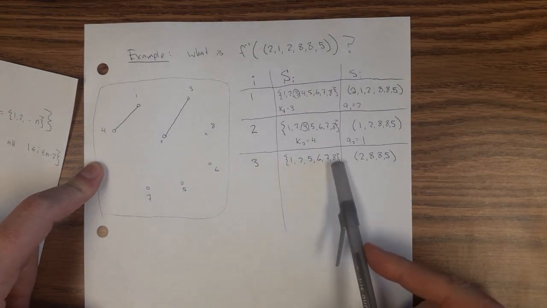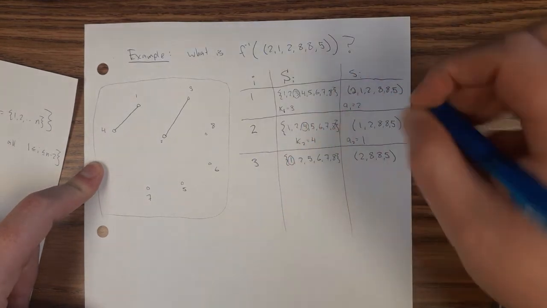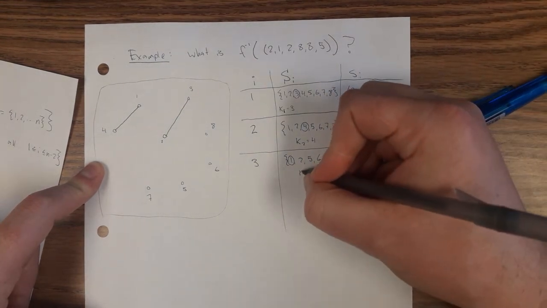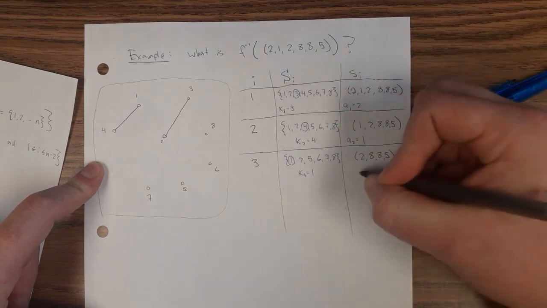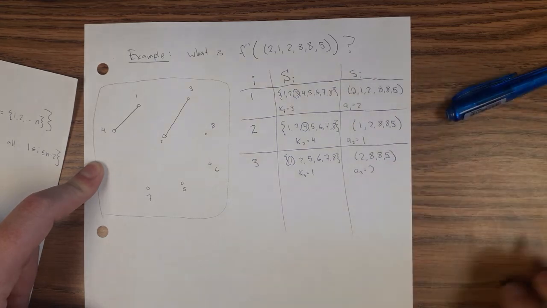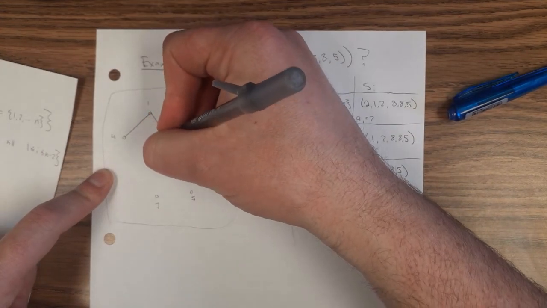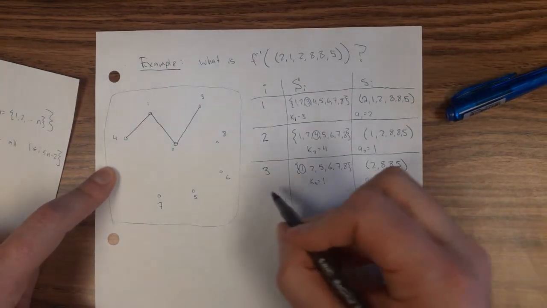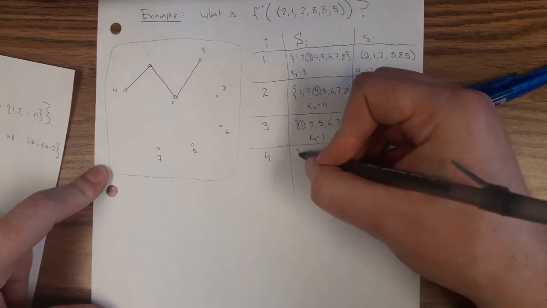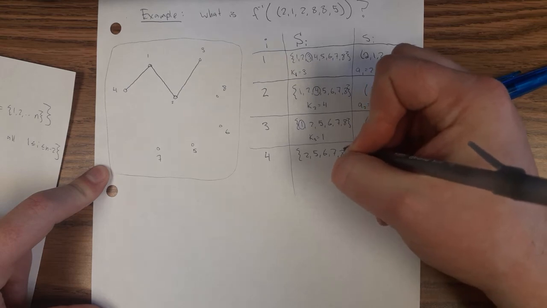Okay, now 1 is the smallest thing here that does not appear here. So k sub 3 is 1. a sub 3 is just the first entry here. So I draw the edge from 1 to 2. My new set will not have a 1, so 2, 5, 6, 7, 8.